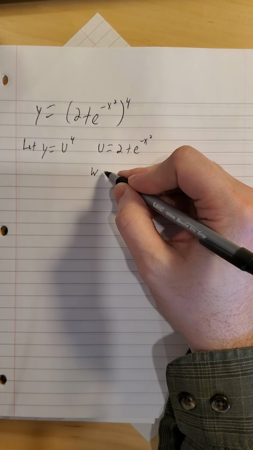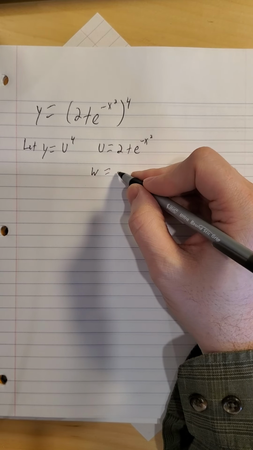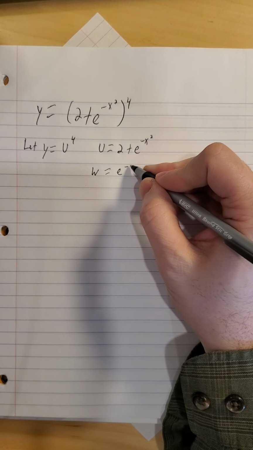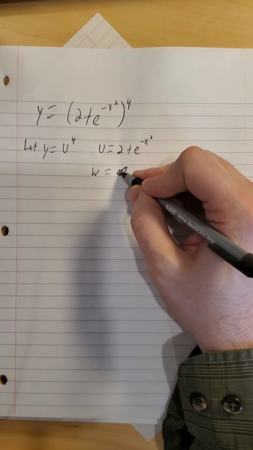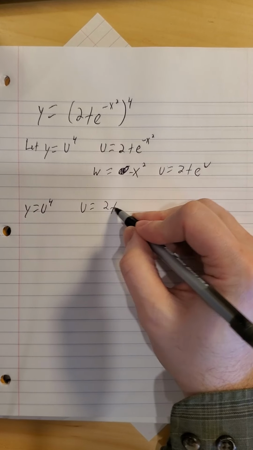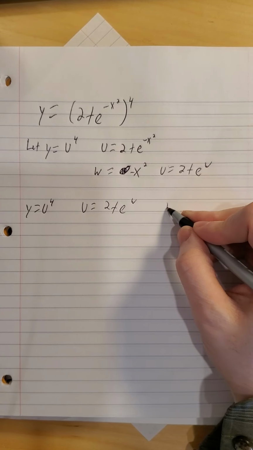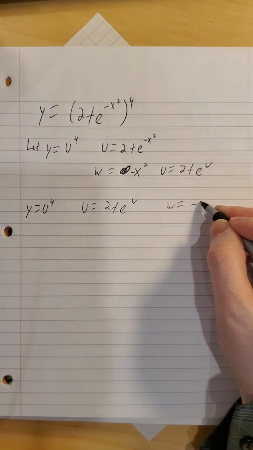So w equal, just the top part of it, opposite of x squared. So then u is 2 plus e to the w. So you have y is u to the 4th. u is 2 plus e to the w, and w is opposite of x squared.